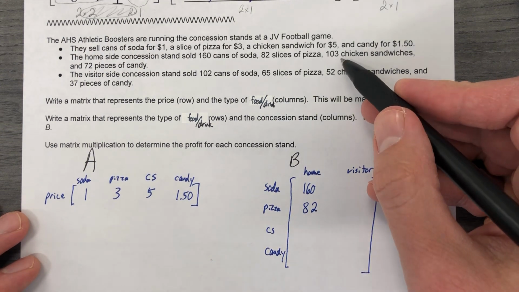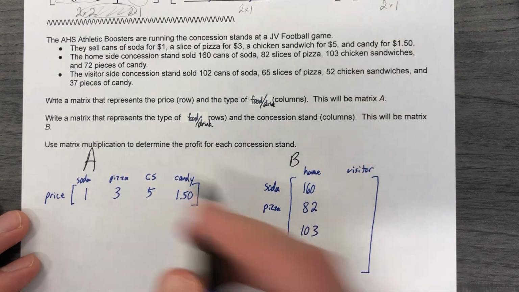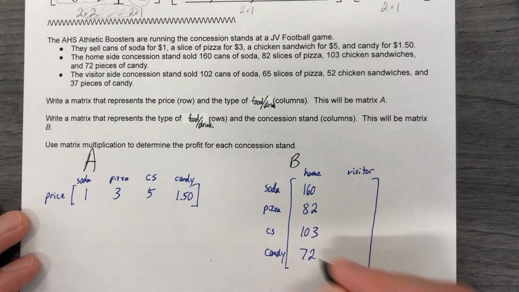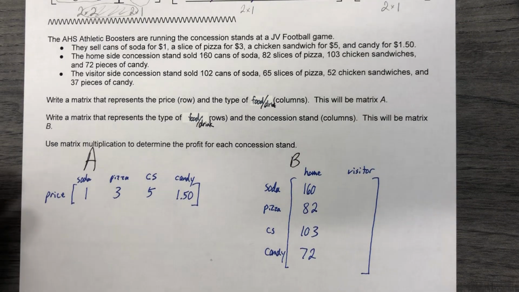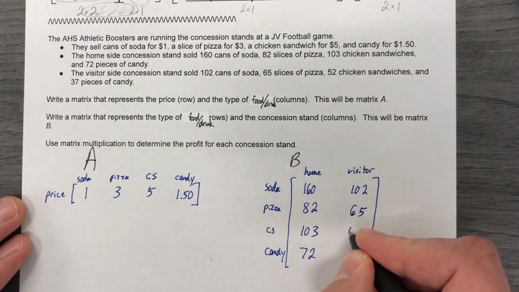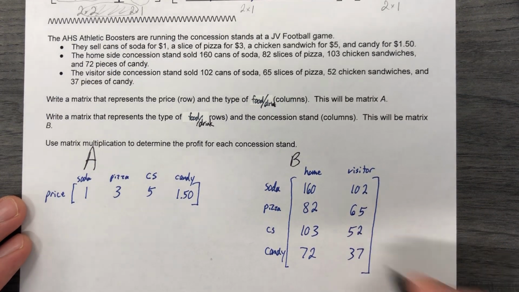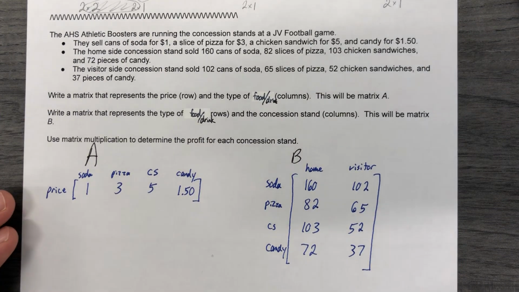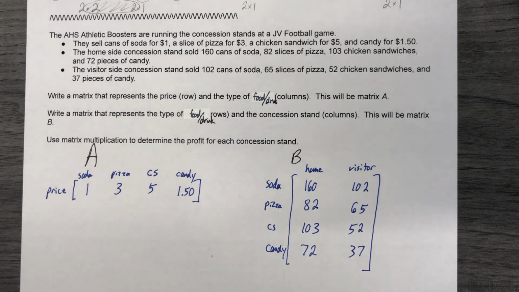They sold 103 chicken sandwiches and 72 pieces of candy. Okay, visitor side sold 102, 65, 52, and 37. Be careful if the numbers are in a different order. All right, I want you to notice what happened here.